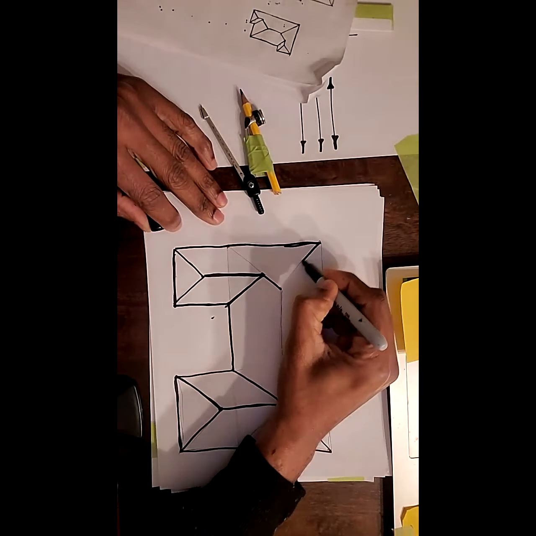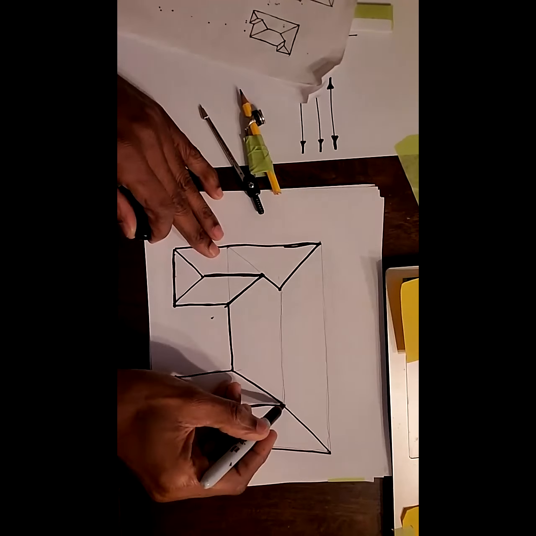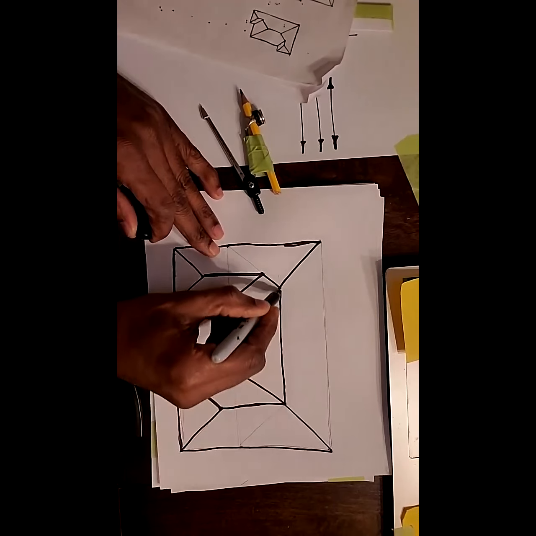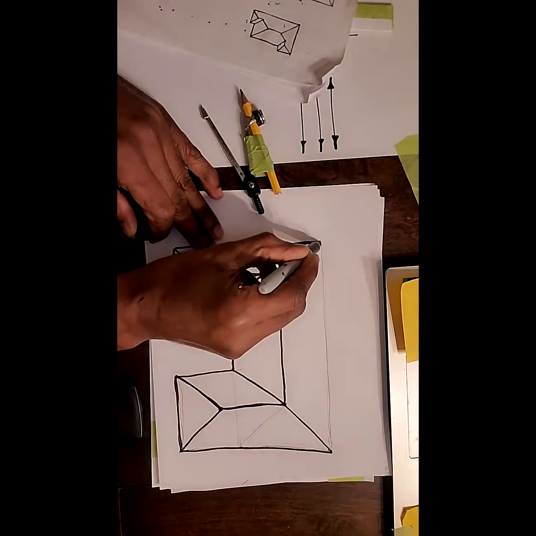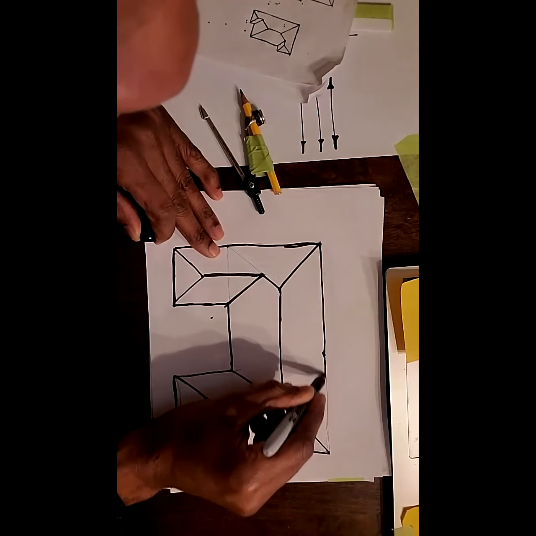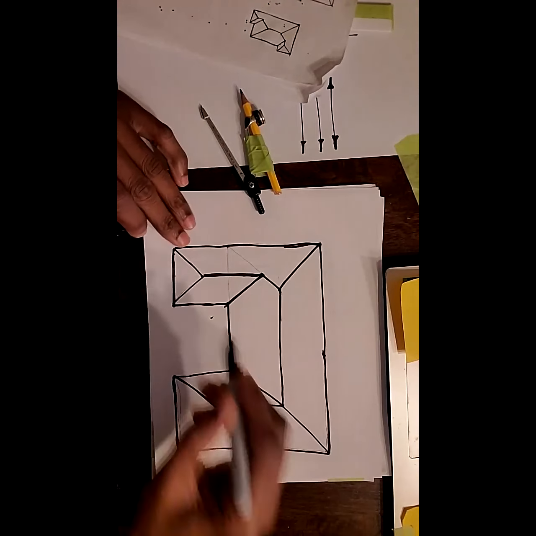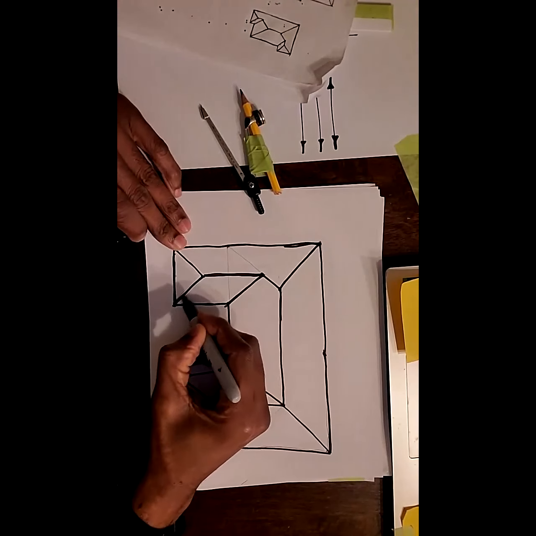This from this corner to here, we brighten up that. We also brighten up this one from here to there, and from here to there, here to there. Right? This is basically the outline for the roof.